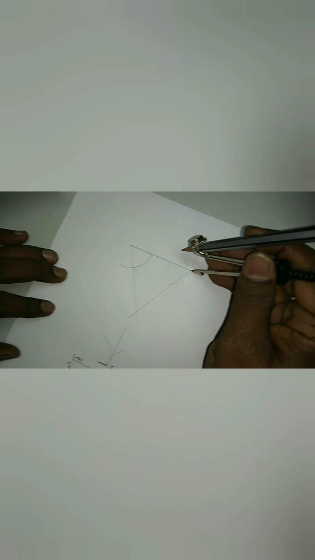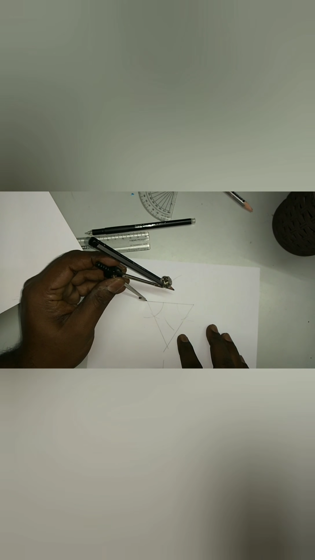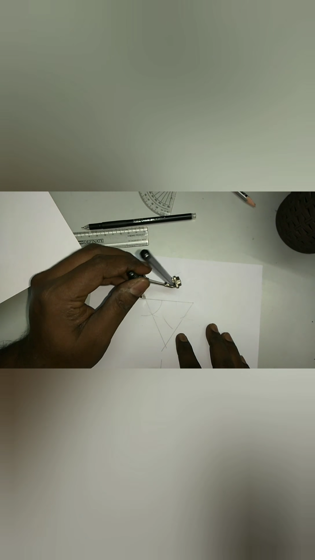For drawing the perpendicular, again with the help of geometry, we draw the perpendicular of all the three lines. This is for this line, and likewise we have drawn the perpendicular for all the three lines.